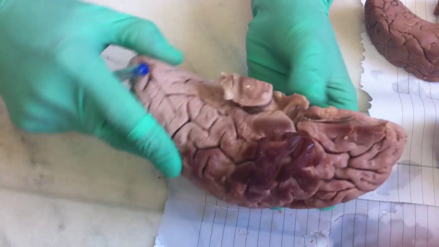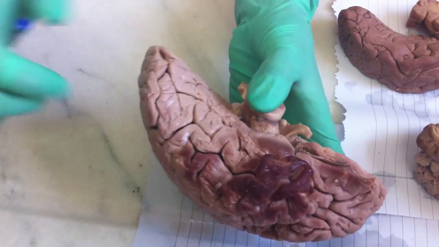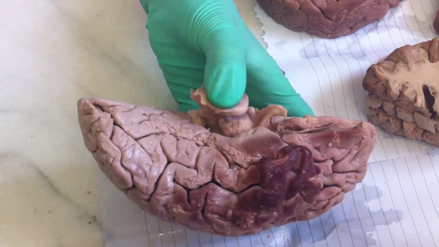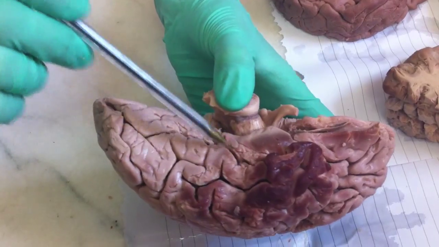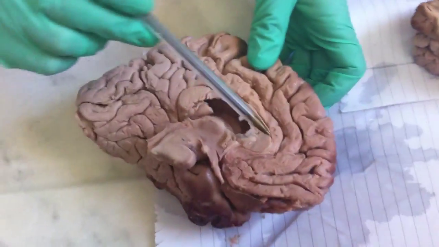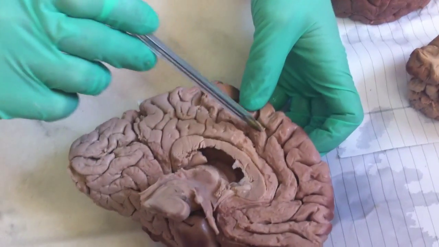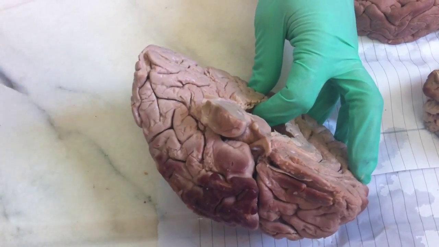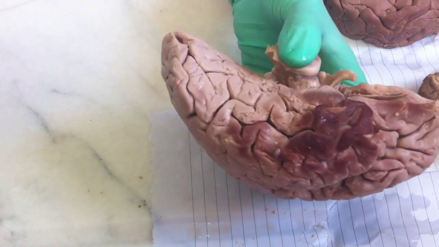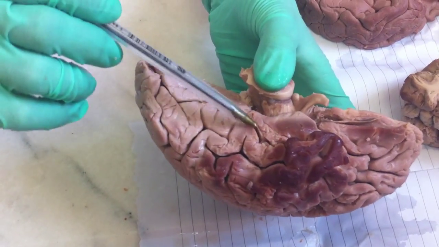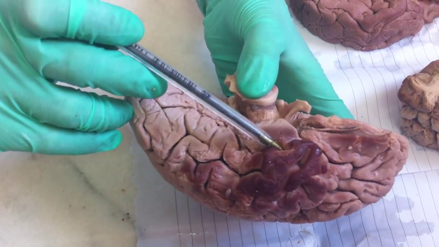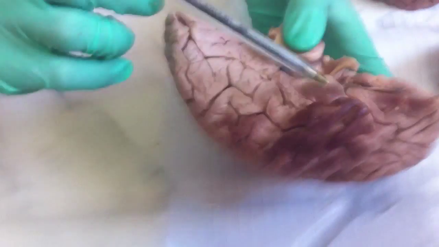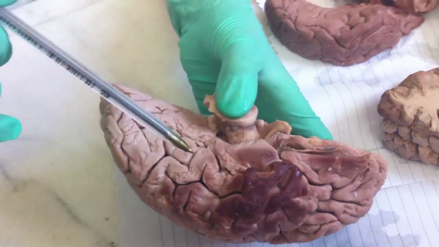For this part, we said that this is the parahippocampal gyrus. Clear? Now, it's separated. On this surface, you're supposed to have the cingulate sulcus. And on this surface, the most distal part of the sulcus, which delimits the parahippocampal gyrus, is called the rhinal sulcus, rhinal referring to the nose. This anterior part of the parahippocampal gyrus is called the uncus.